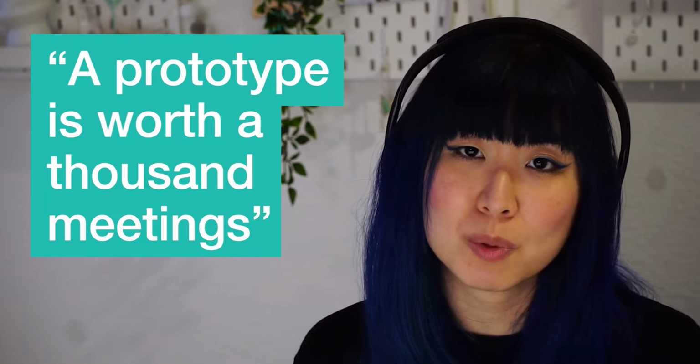You probably have heard of the saying that a prototype is worth a thousand meetings. That's why I would like to show you how you can prototype within Mural. It's not meant to replace all the prototyping tools like XD, Figma, or InVision, but this method will enable your whole team, including the non-designers, to collaborate and create a prototype with you together. Especially useful when you're running a remote workshop. Without further ado, let me show you how you can create a clickable prototype 100% in Mural.